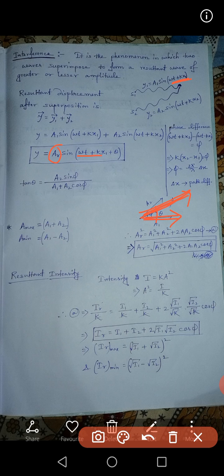Then the resultant is making theta angle more than a1. So for a1 this value we will already have, but why have we written theta? Because this is our resultant, and it is ahead by theta angle from a1, so a1 will remain as it is, plus there will be theta angle.